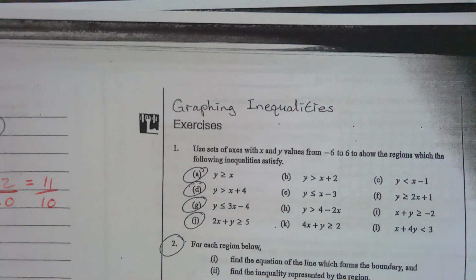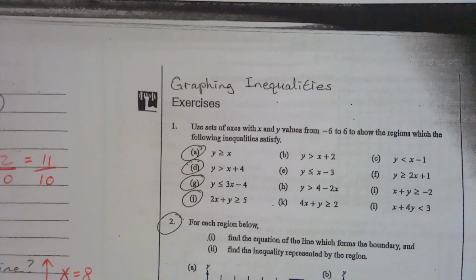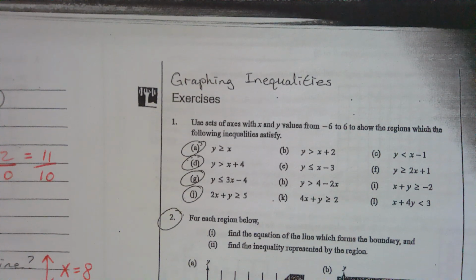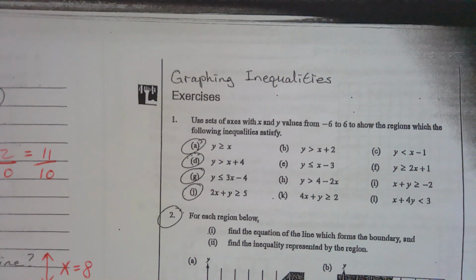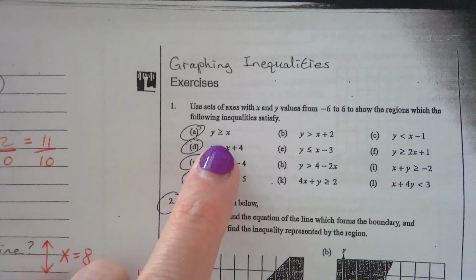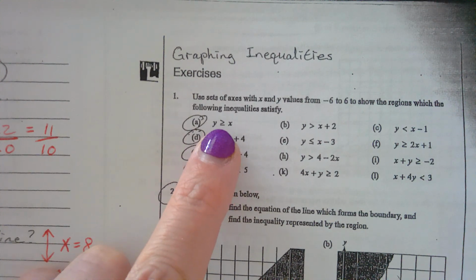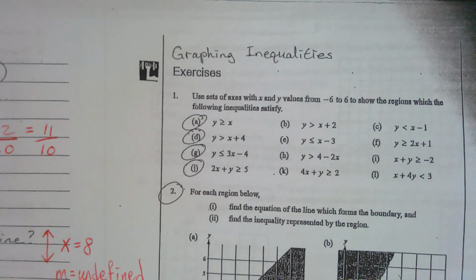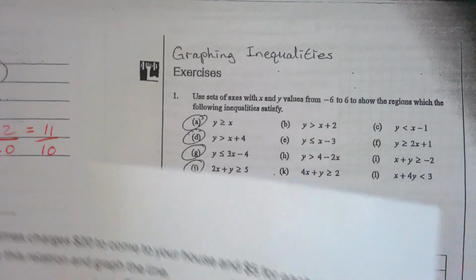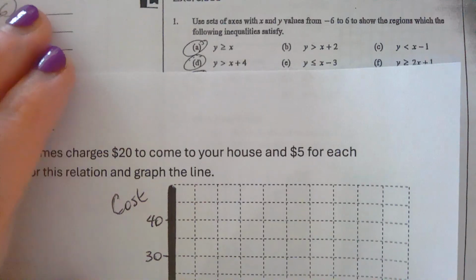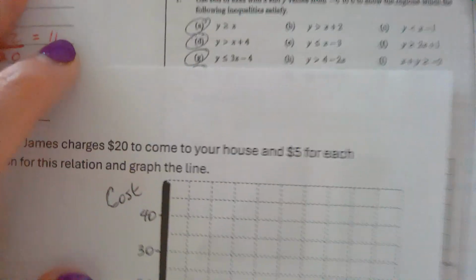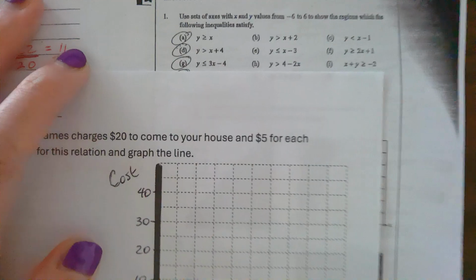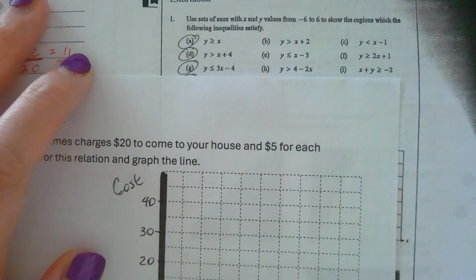This next one, use the x and y. Okay, so for these ones, you can either do a table of values, or you can do just y equals mx plus b graphing. So let's say, I'm just reusing my paper right here. So y is greater than x. Y is greater than x.